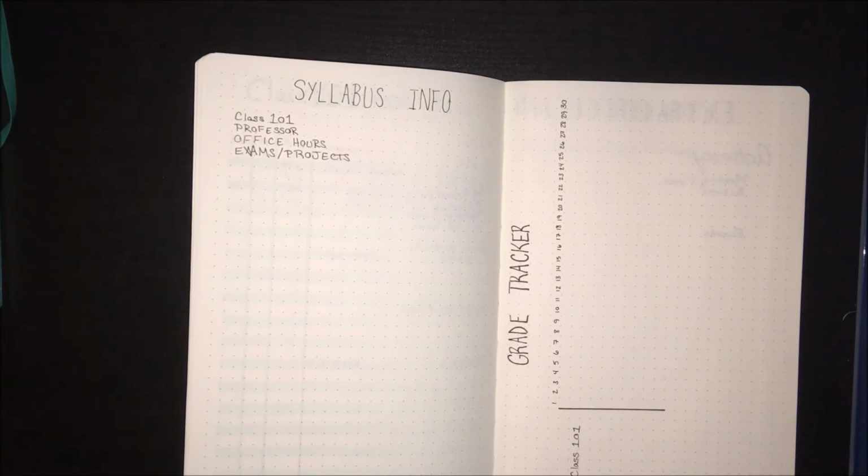Maybe also write down email addresses, just in case, though I find it more useful to record email addresses either in my email address book or on my phone, just because then I'm not having to look at a page and make sure I type the email address correctly every single time. So that's a little bit of advice there.